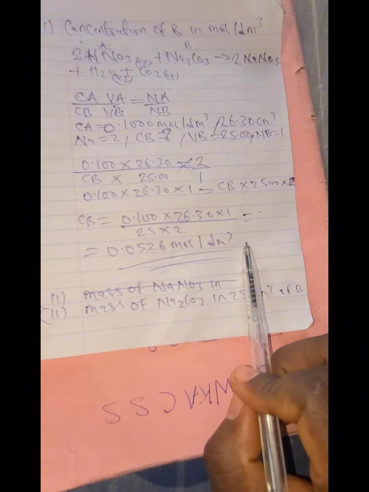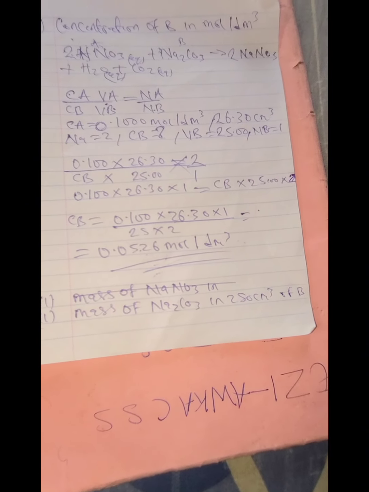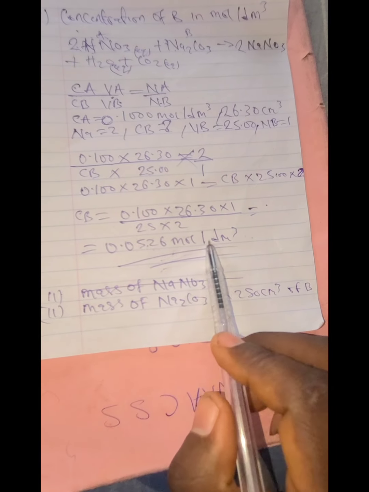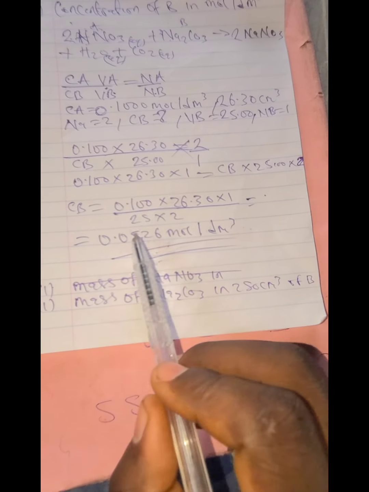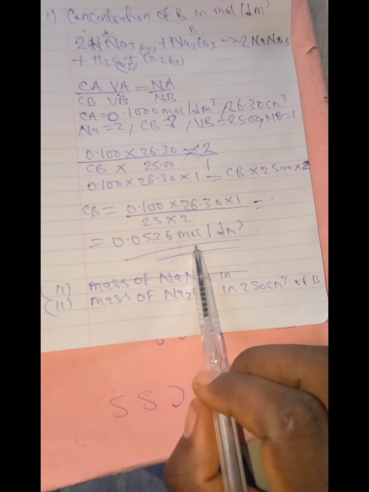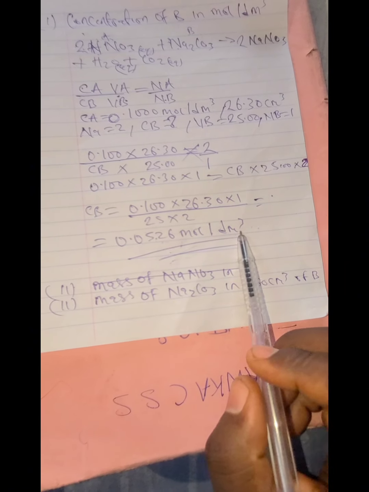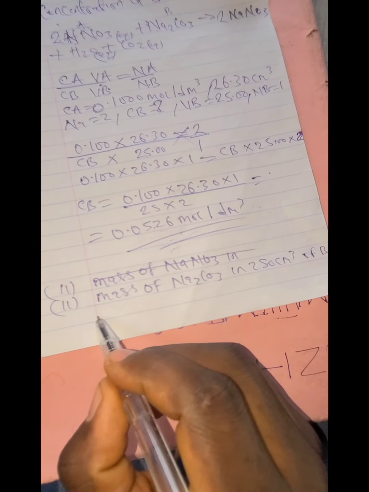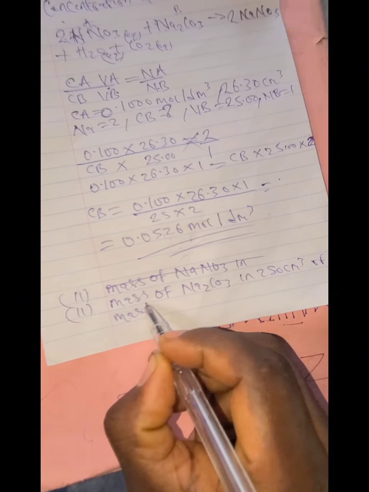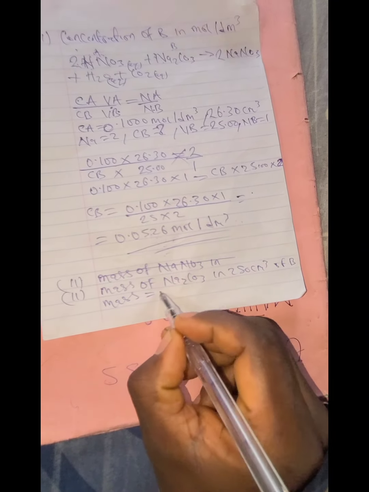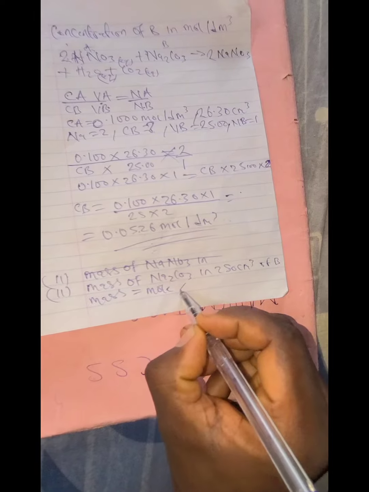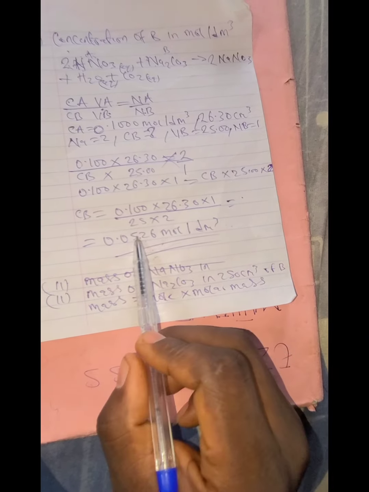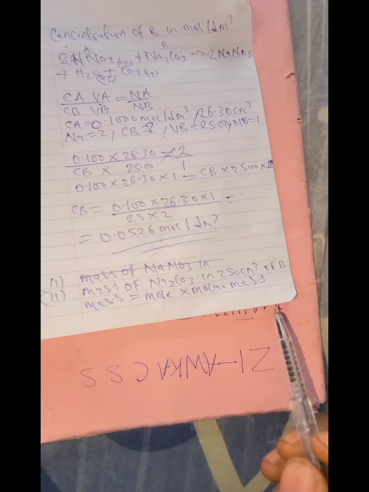Then we now solve it using 250 cm cube. Remember, it is in 1 dm cube. 1 dm cube means 1000. So let's convert this mole to mass first in 1000. Then we now solve using 250. Okay, so in converting mole to mass, you use mass equals to mole times what? Molar mass. So the mole of sodium carbonate times the molar mass of sodium carbonate.